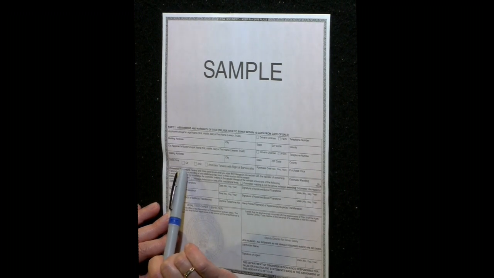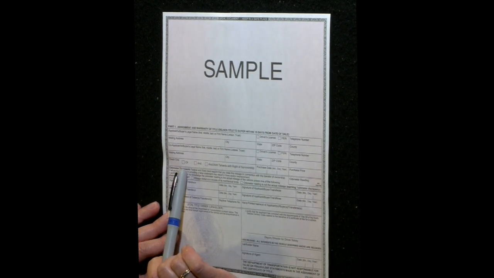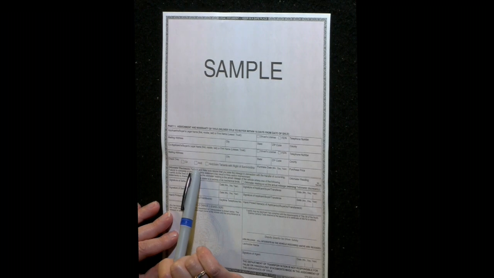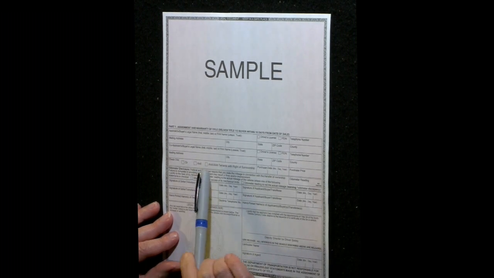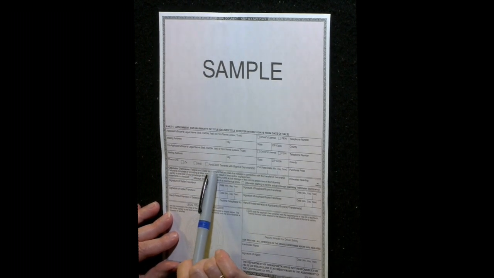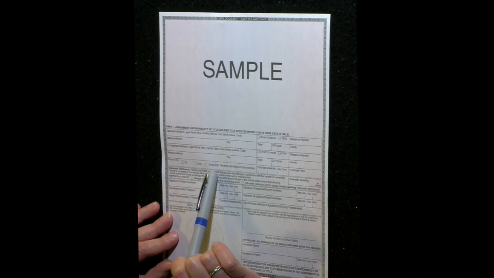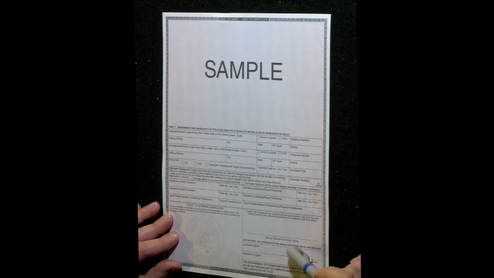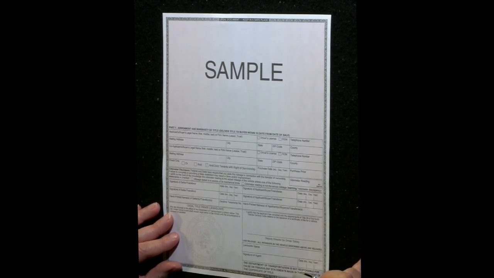The difference between the conjunctions: "or" means either one of you can sign off on the title, "and" means both would have to sign off on the title, and with joint tenants, both would sign off on the title if you were both living. If one has passed away, we would just need a copy of the death certificate.